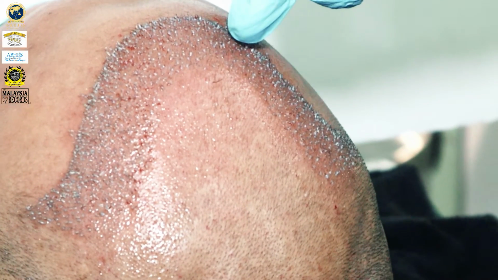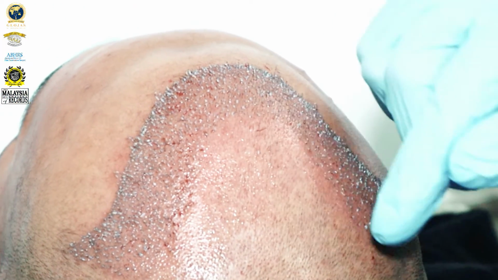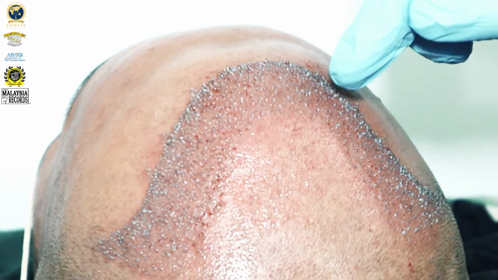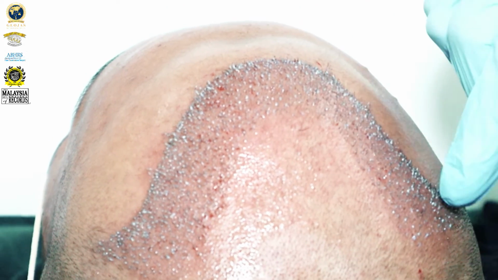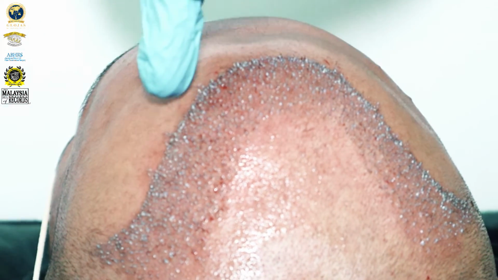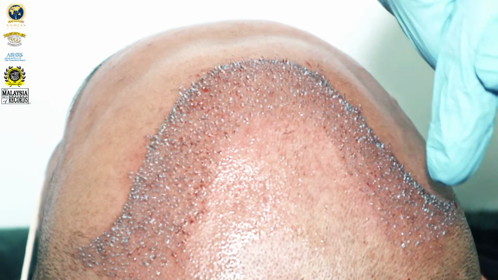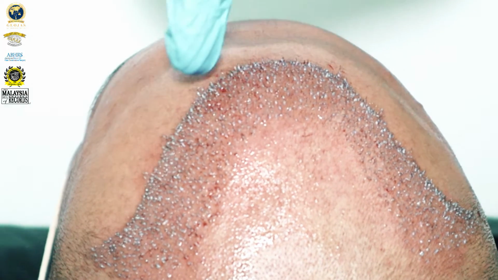In the morning, just now from here to there, there's no hair, so we have put the graft to this area. Here, here, here. This will be the hairline, and it will look very natural.